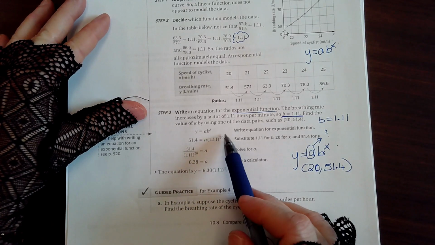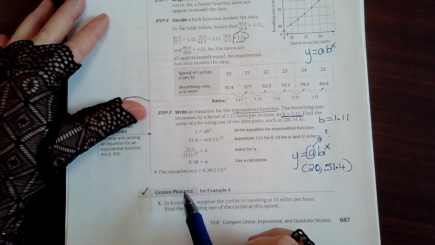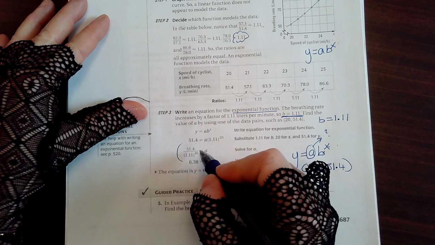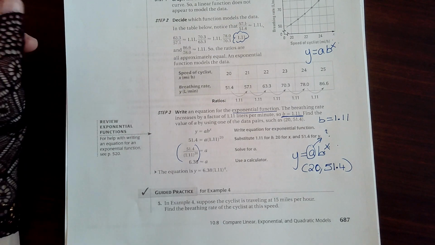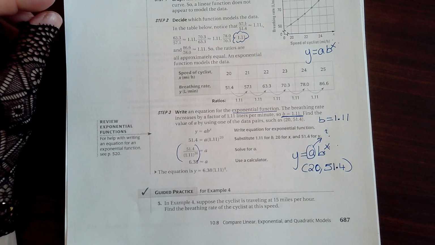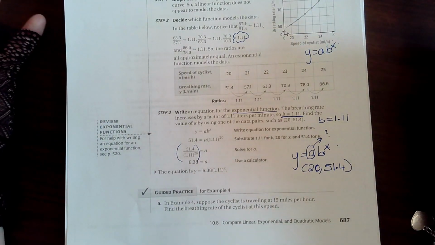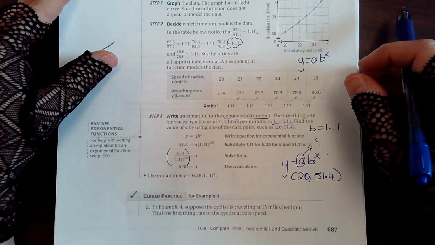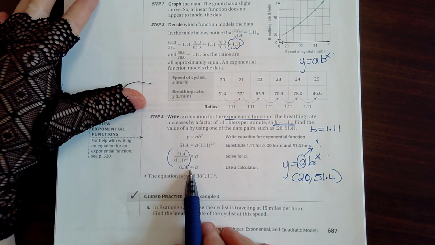So you would figure what this is, 1.1 raised to the 20th, divide it into 51.4. On your fraction, you might want to put everything around parentheses to separate the top from the bottom so you get the correct answer. You shouldn't get anything super crazy. You should be able to look at your graph and know it's not going to be like a super large number or negative number. So it turns out that a is 6.38.